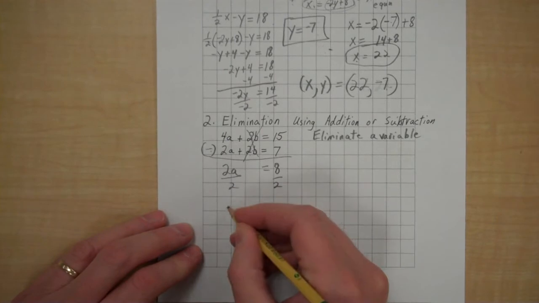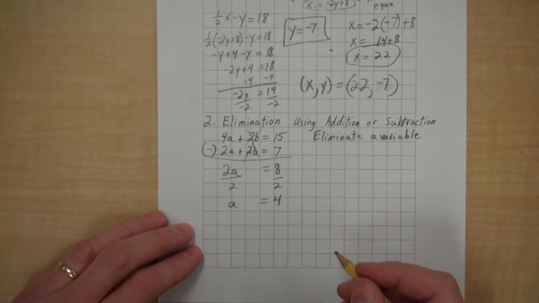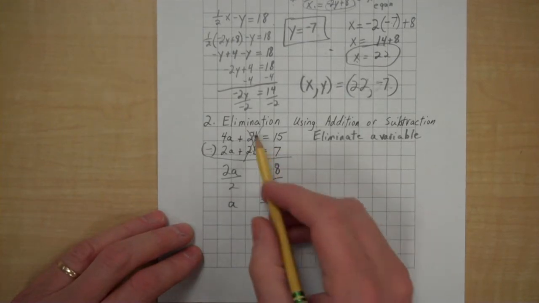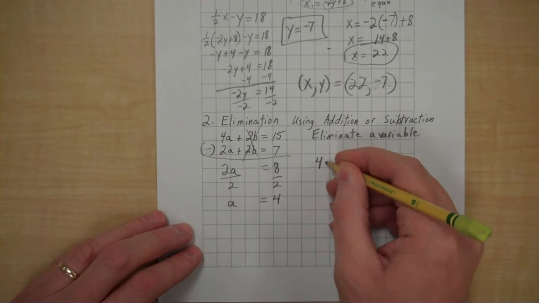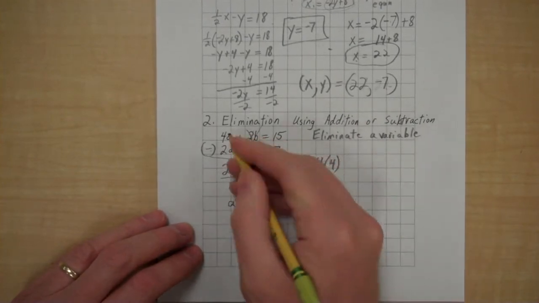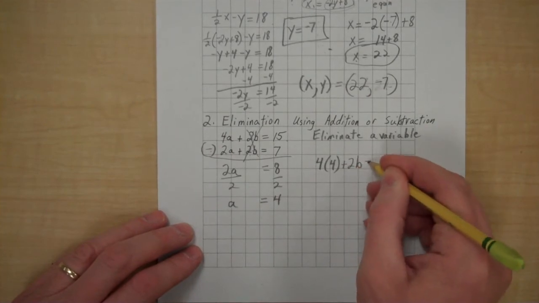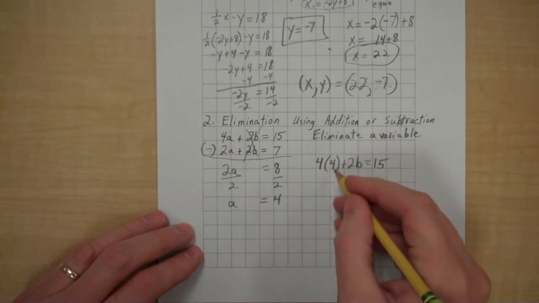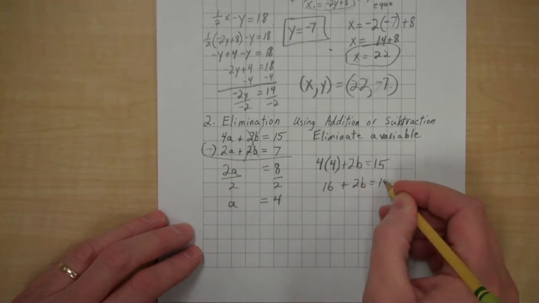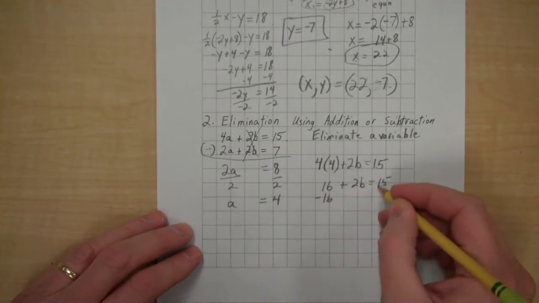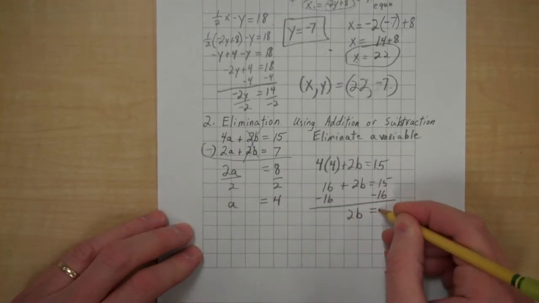Divide by 2. 8 divided by 2 is 4. Okay. Now, let's go into one of the two equations. I'm going to pick the first equation and use 4 in place of a. 4 times 4 plus 2b equals 15. 4 times 4 is 16. Plus 2b equals 15. Subtract 16. 2b equals negative 1.